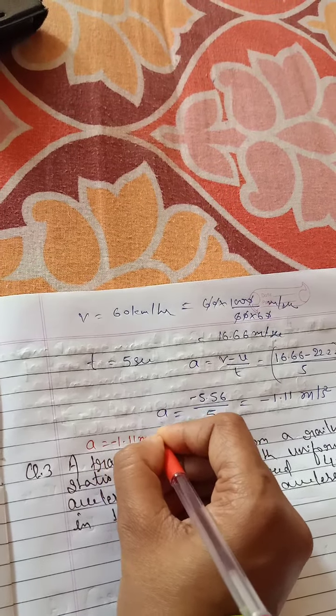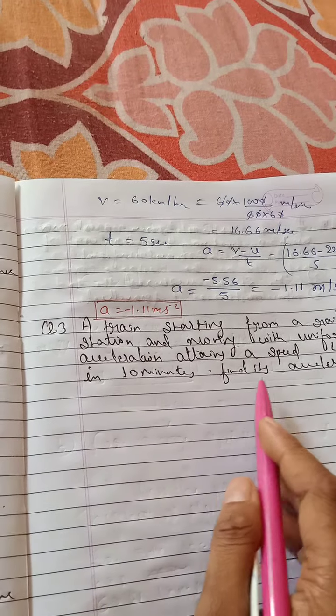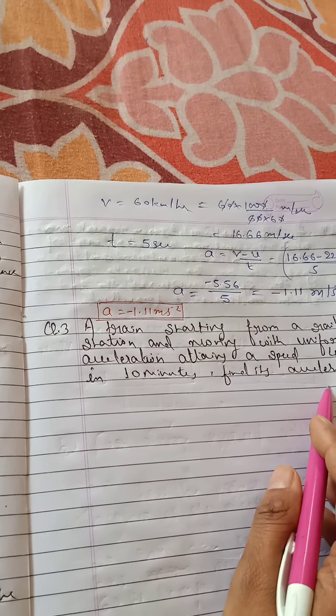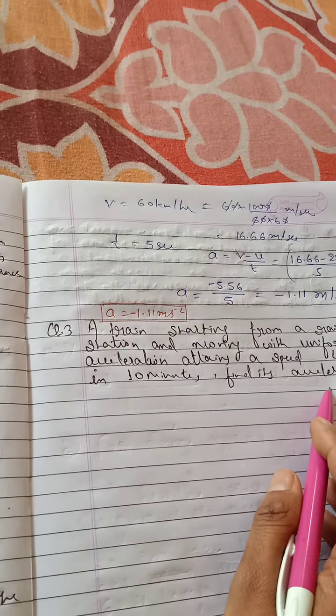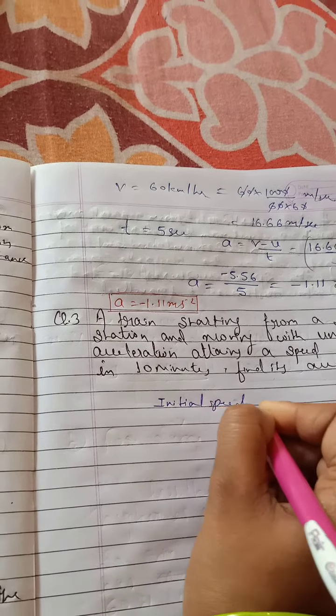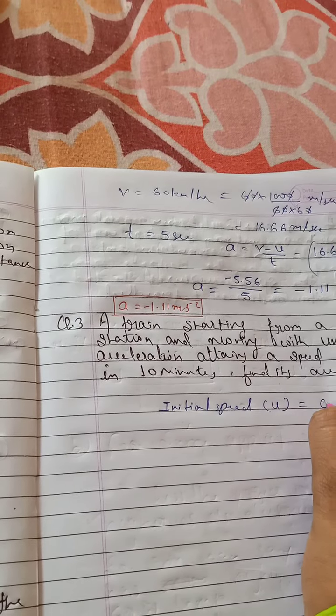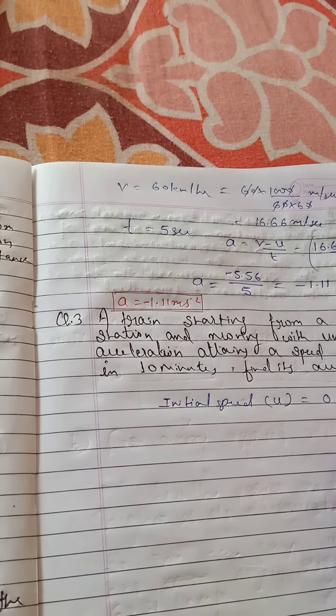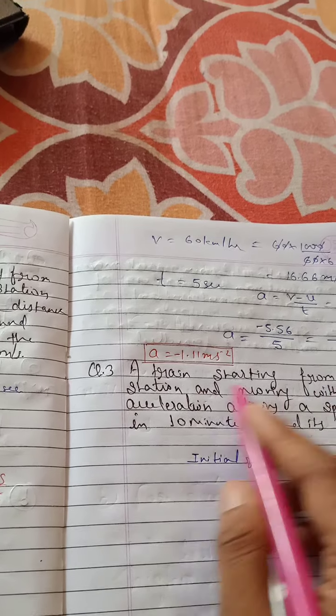Now the third question: a train starting from a railway station and moving with uniform acceleration attains a speed of 40 km per hour in 10 minutes. Find its acceleration. This question is also just like that. Initial speed, denoted by u, is equal to 0 meter per second, because the train is starting from a railway station.